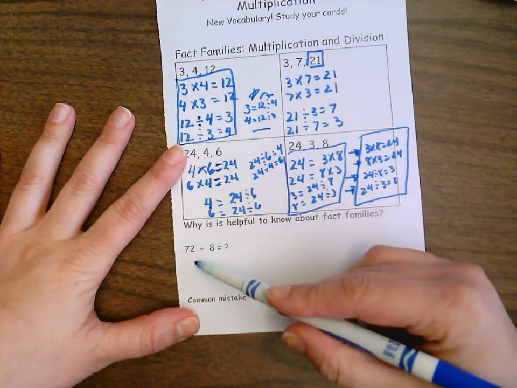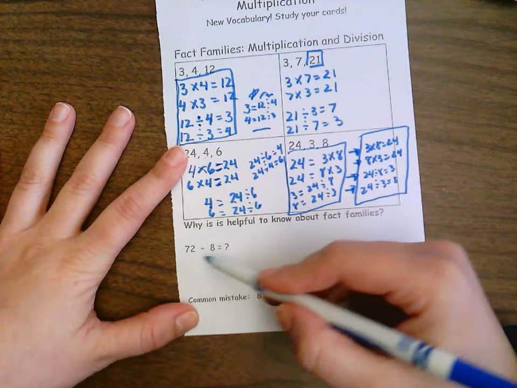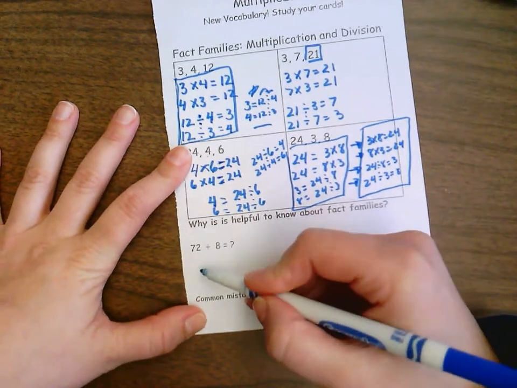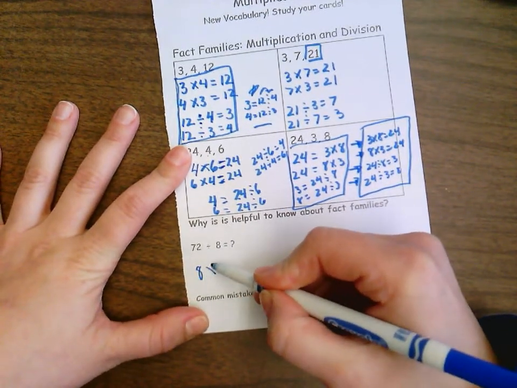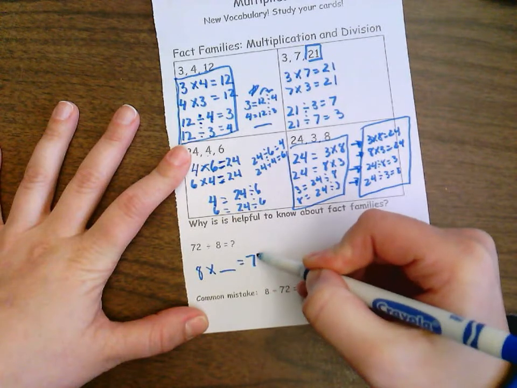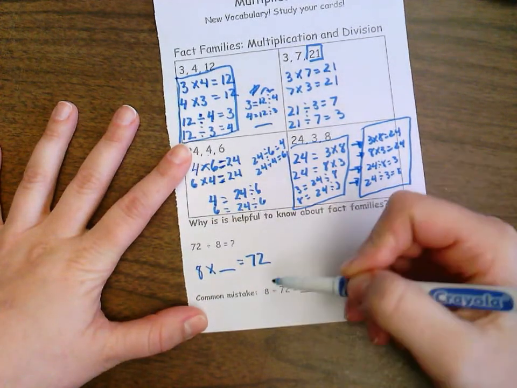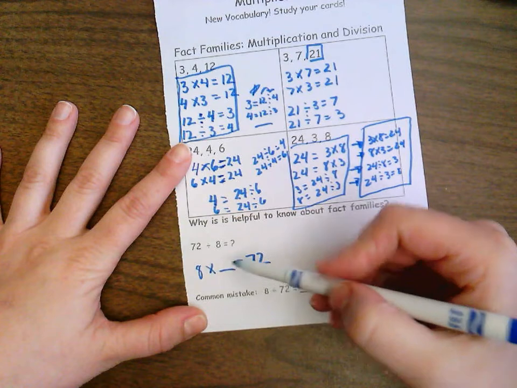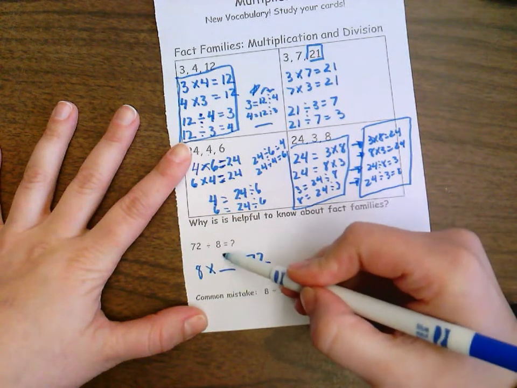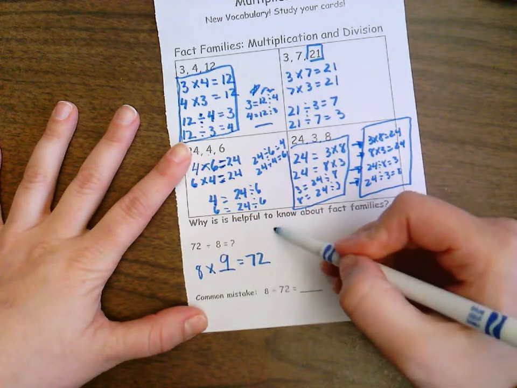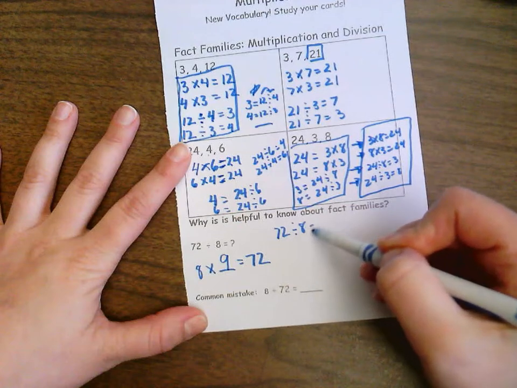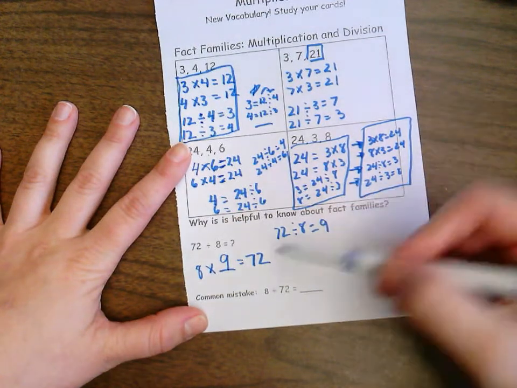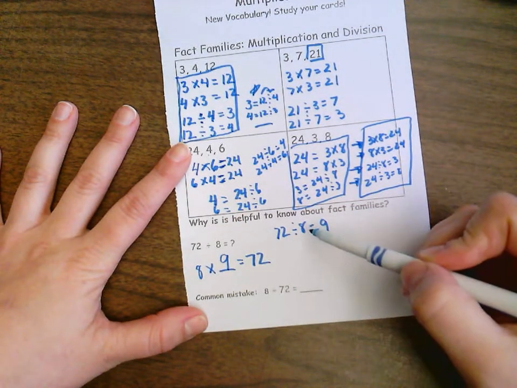So I can think about this as a fact family. 72 divided by 8 equals some number. So I can think of it as 8 times some number is going to give me 72. And if we have our facts memorized, we would know that this number would be a 9. And therefore 72 divided by 8 would also equal 9 because these are part of a fact family.